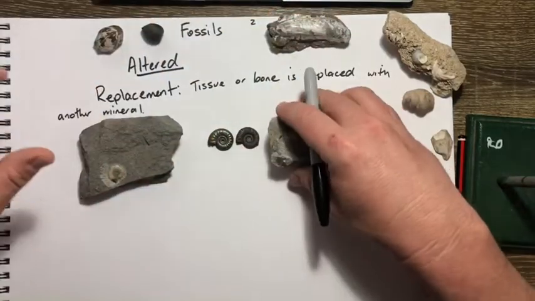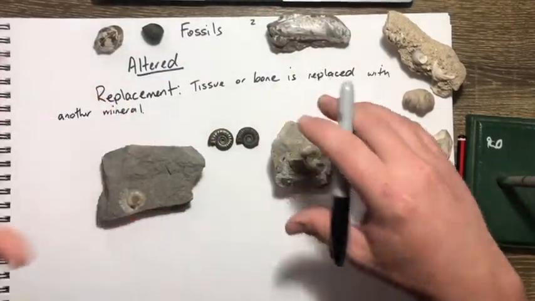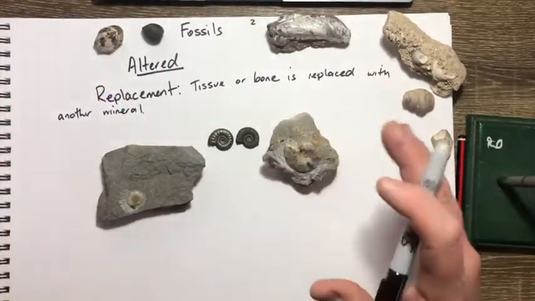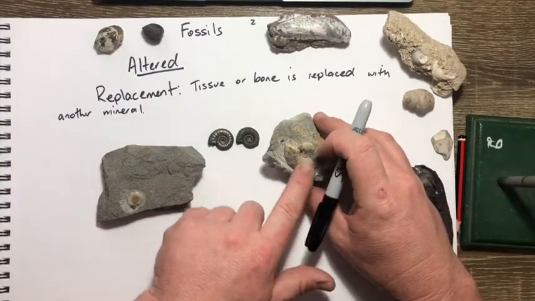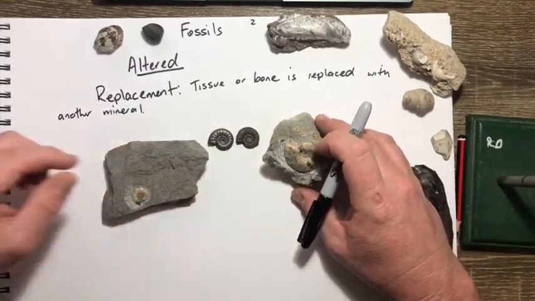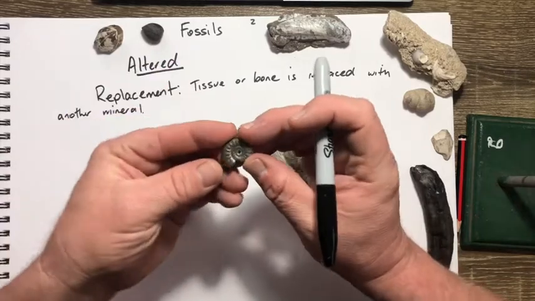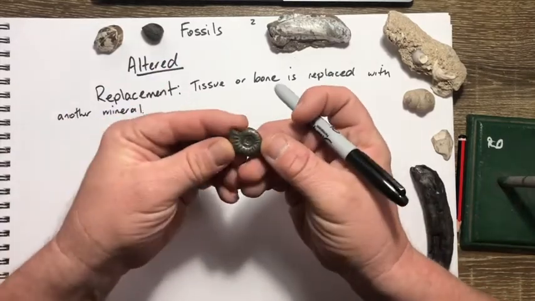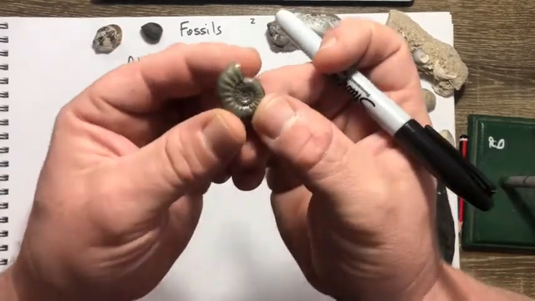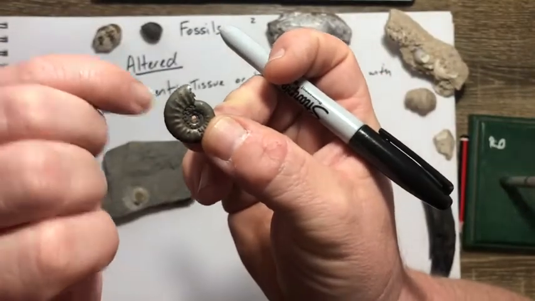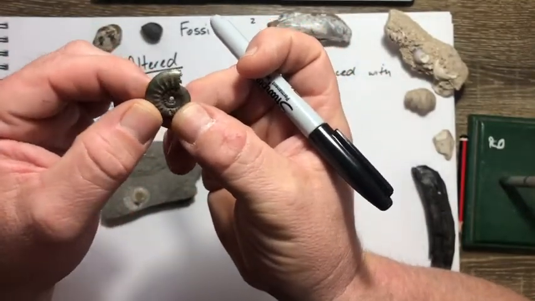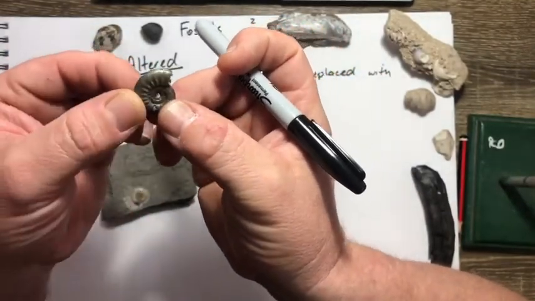So we end up with the original. It is very much what it looks like, and it's very detailed. You actually see a lot of the finer features. I don't know if you can even see on this ammonite, there are some little shell markings that would have been on the outside of the shell.